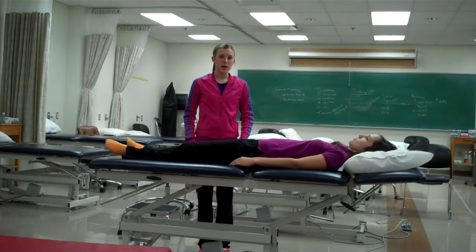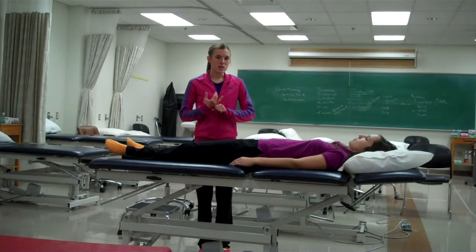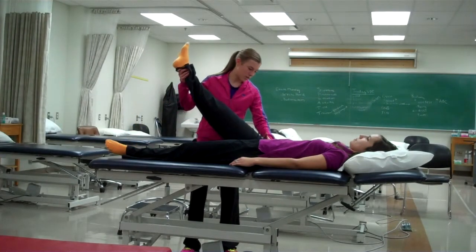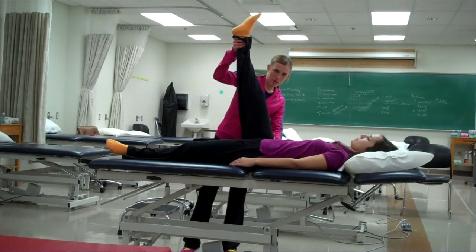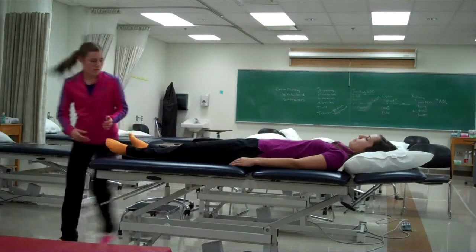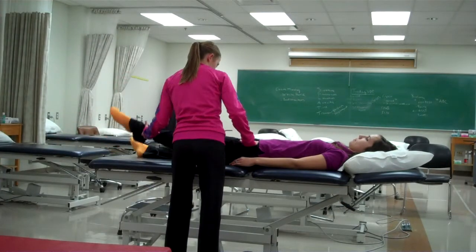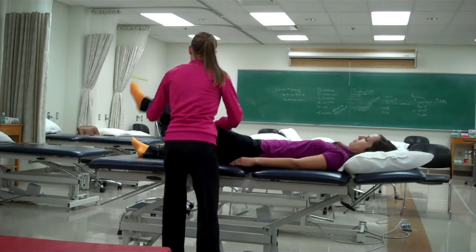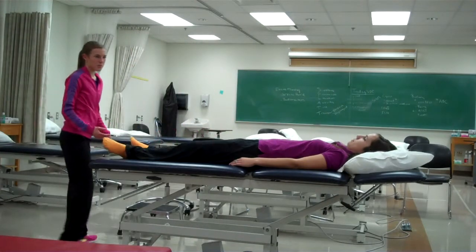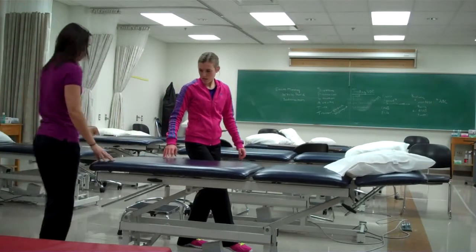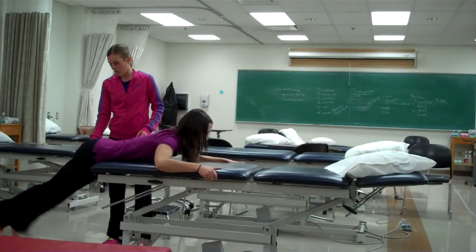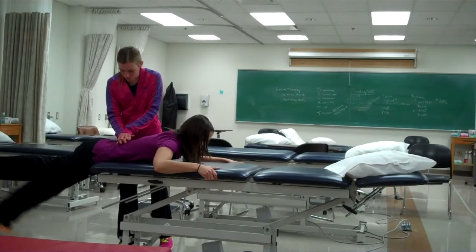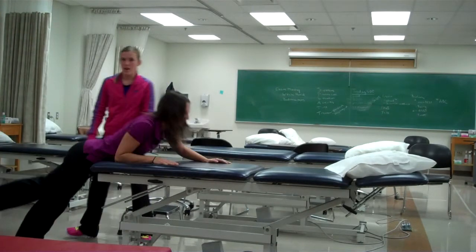For a patient who would respond to spinal stabilization, it would be age less than 40 years old, average straight leg raise greater than 91 degrees, positive prone instability test, an aberrant movement present.